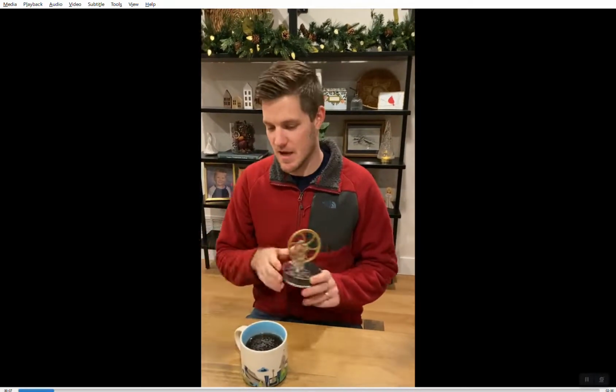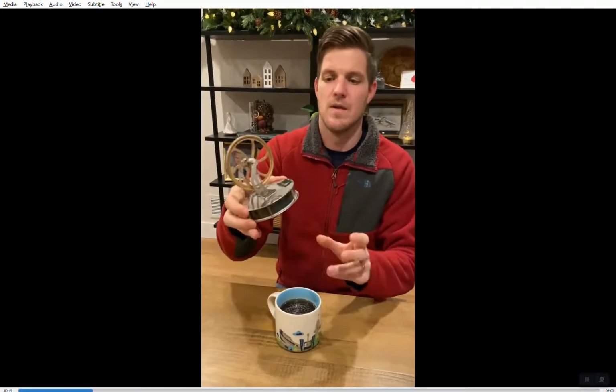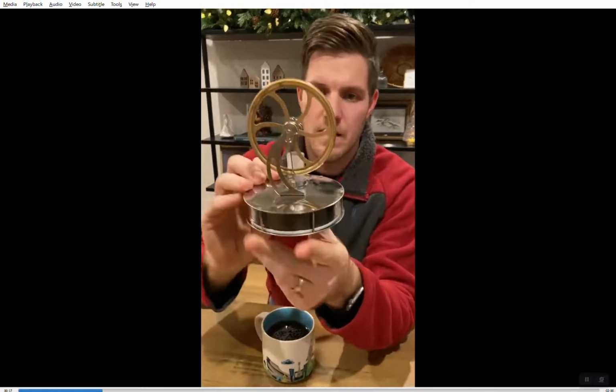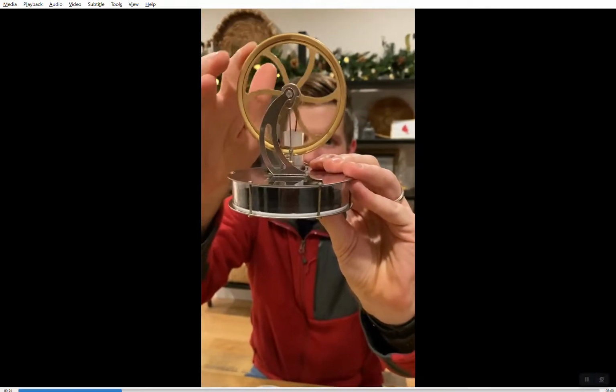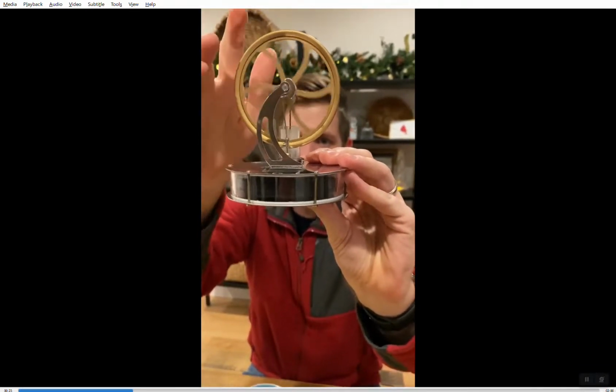And as we do tea time here in the Christian's household, we get out our trusty Stirling engine and turn some of that heat into useful work. So what I have here is a Stirling engine. You can see as I spin the top, you can watch the piston go up and down.